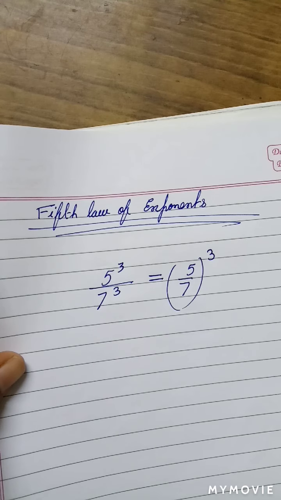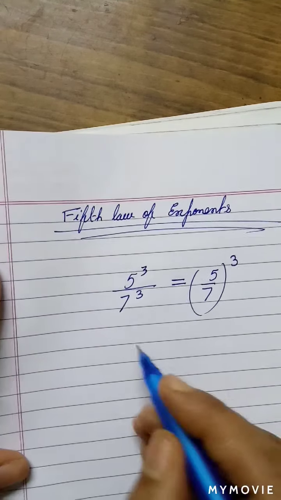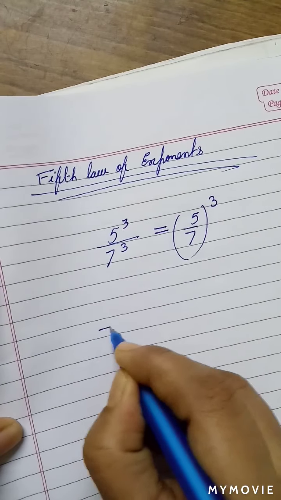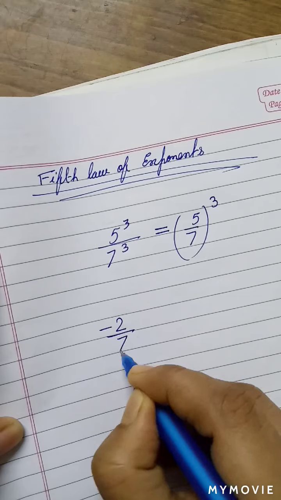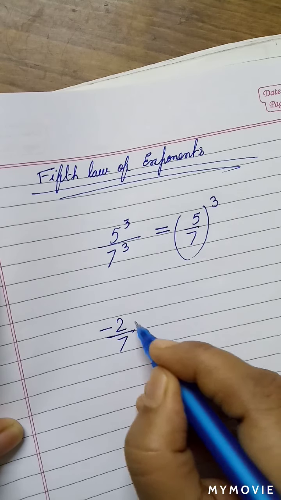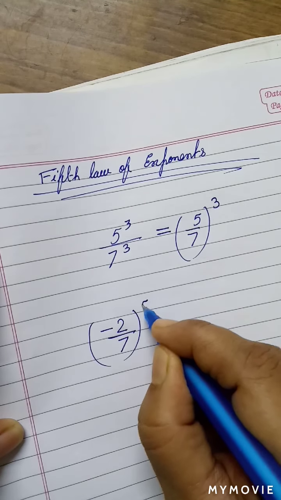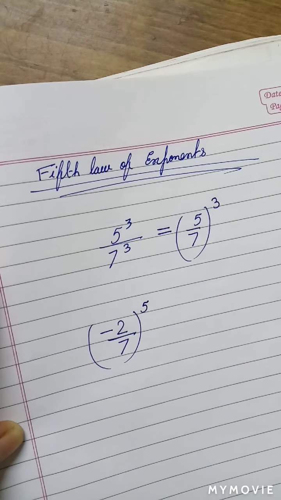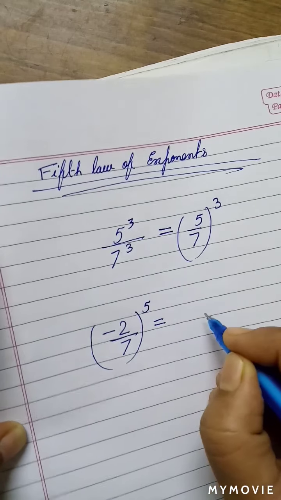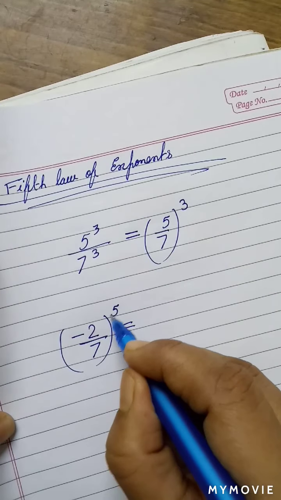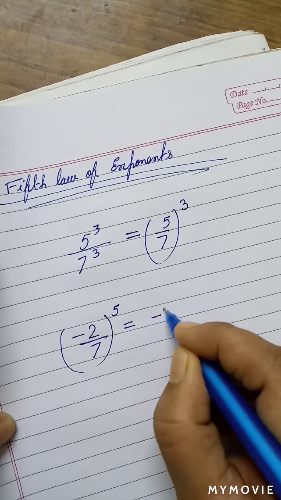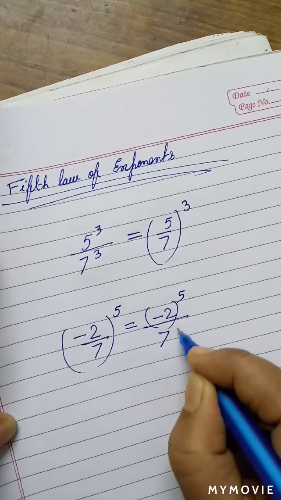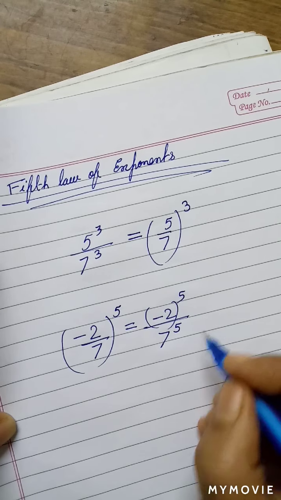Let's understand it with the help of one more example. Say minus 2 by 7 raised to the power 5. This is going to be, this exponent 5 will be shared by minus 2 as well as by 7.